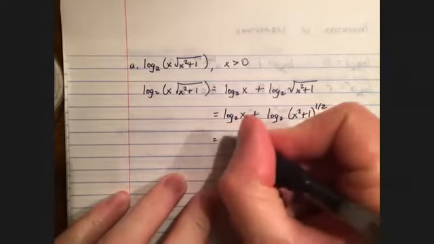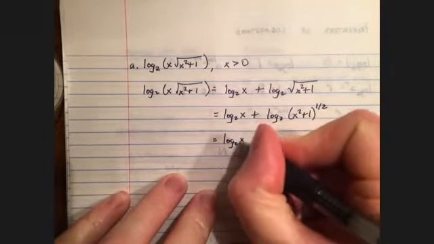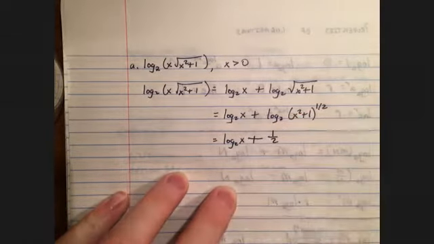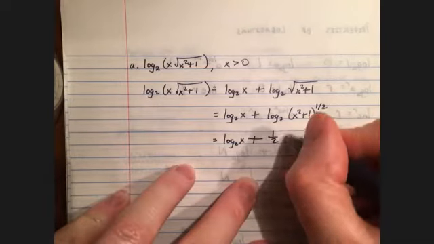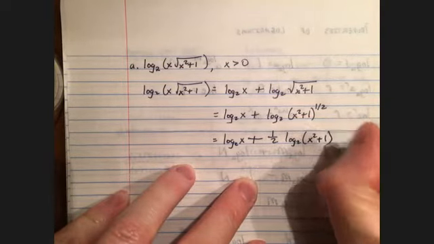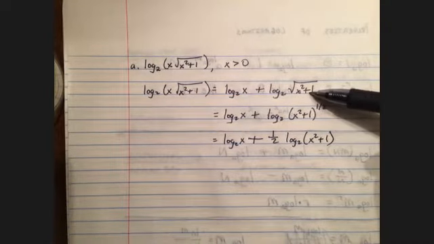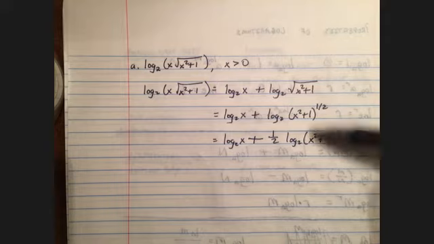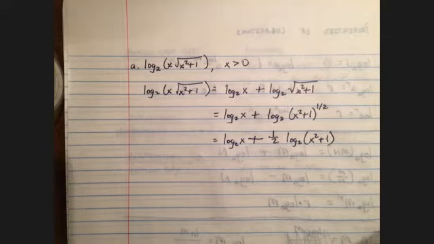And then, like I said, well, let me finish this out. You can move that exponent to the front. So it's just now 1/2 log base 2 of x squared plus 1. And just understand that any one of these three could pop up as an answer choice. So I just wanted to make sure I wrote all three of them. So if you were looking at a multiple choice type question, you could understand that any one of these three would potentially work as an answer.